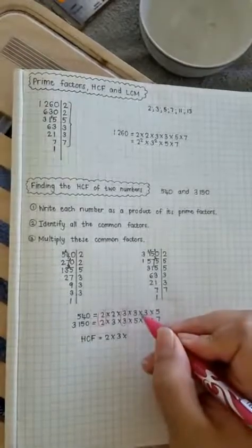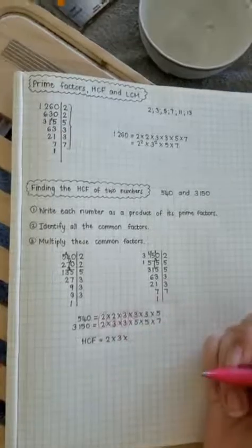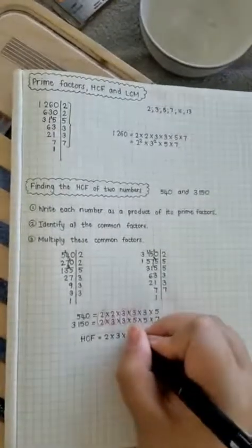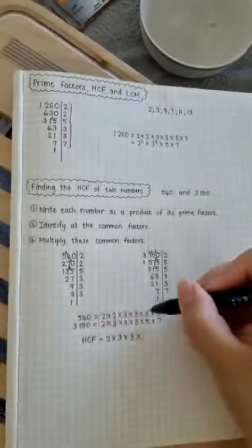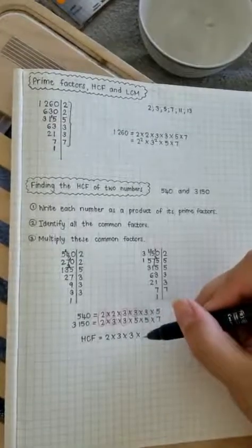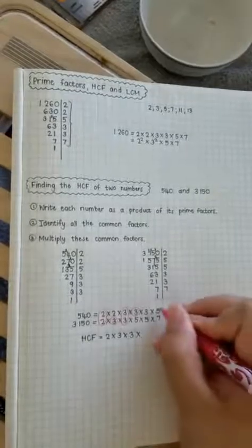But then actually, we have this 3, and yeah, let's use that 3 again. Okay, we have another 3 that's common in both. And then there's a third 3 in the first number, but not in the second number, so I can't use a third 3 in my HCF. But then there is a 5 in both of them, right?